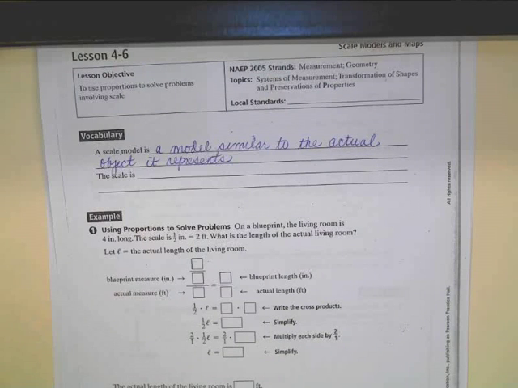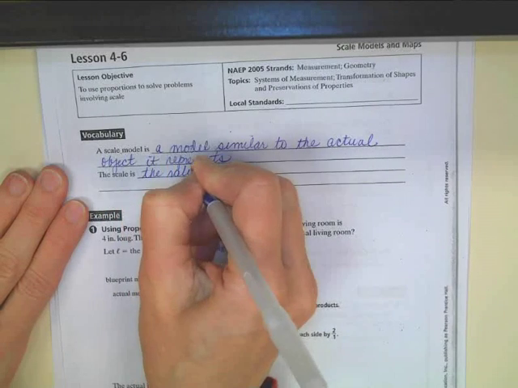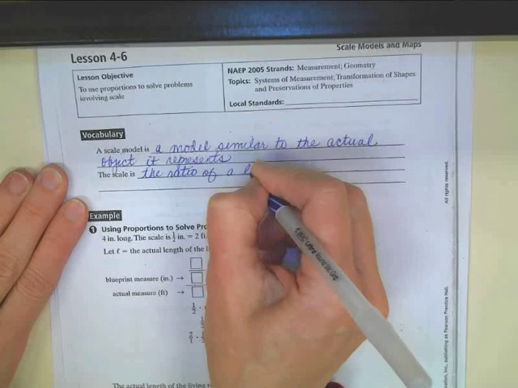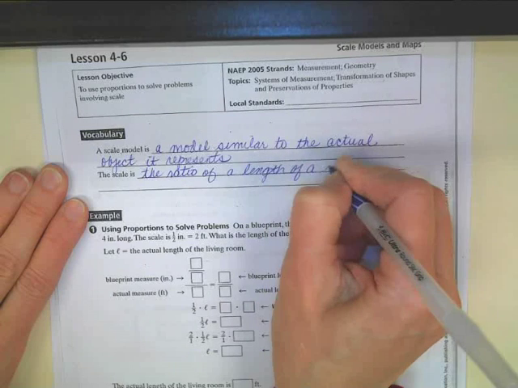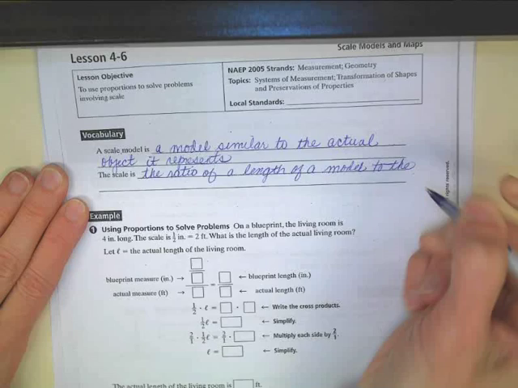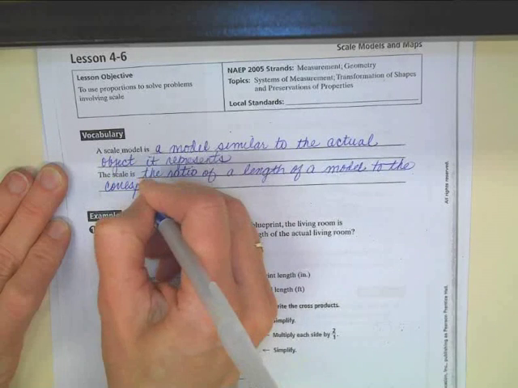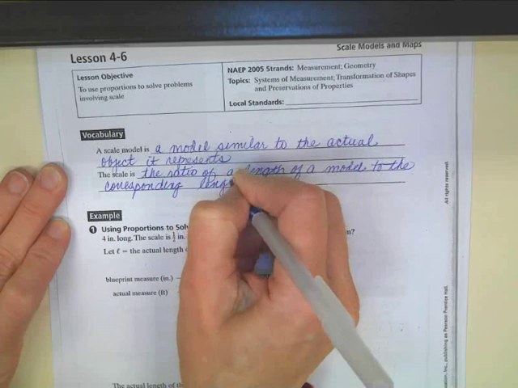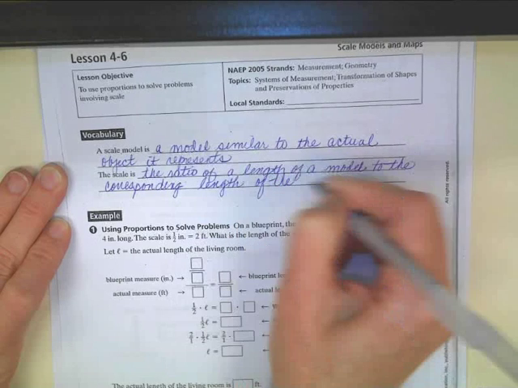The scale is the ratio of a length of a model to the corresponding length of the actual object.